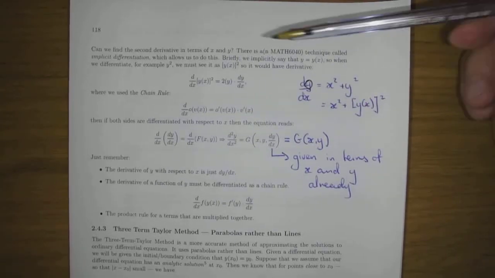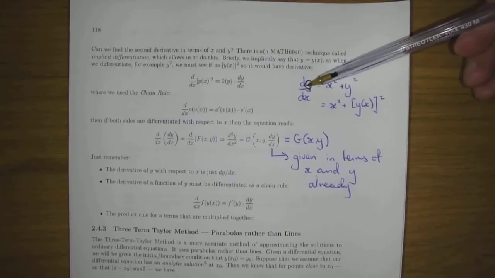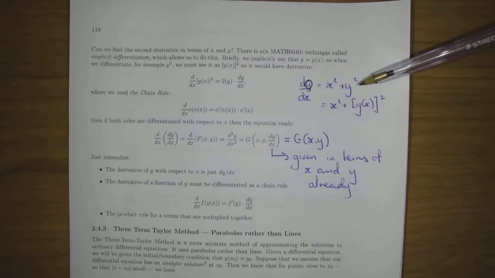Basically you differentiate both sides. This will just be the second derivative. This will be 2x, and this will be 2y dy dx, and then you replace the dy dx with x squared plus y squared.